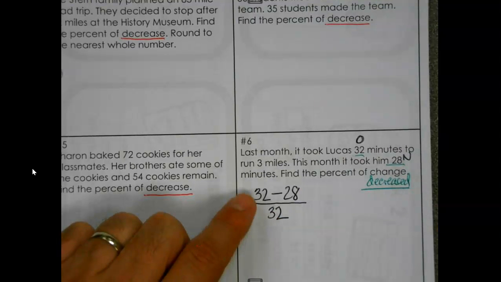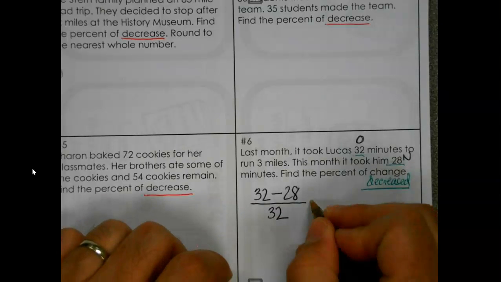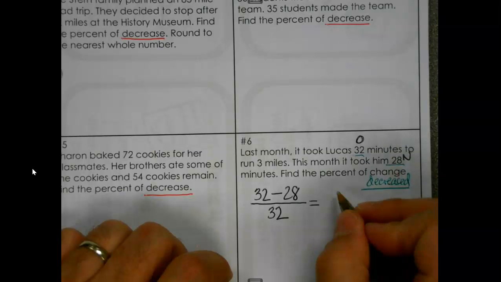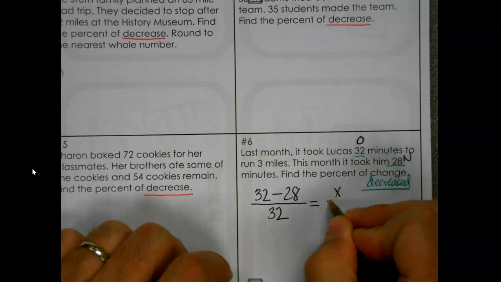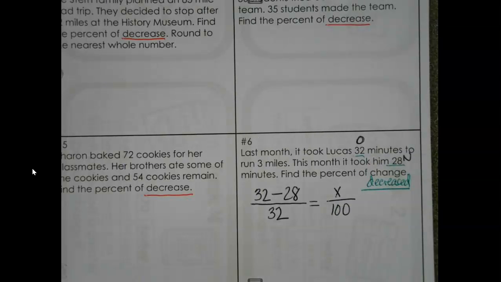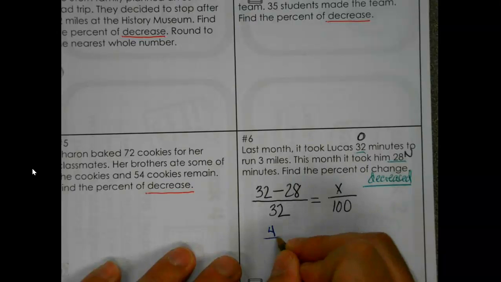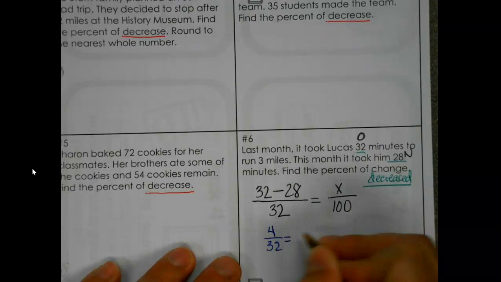Okay, we should not end up with negatives up top if we do things in the right order. And the percent of change, whatever it is, whether it's increasing or decreasing, will always just be x. So the setup on these shouldn't be too bad.